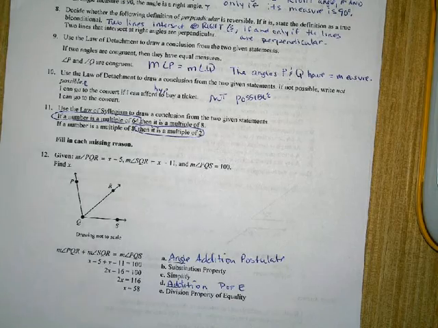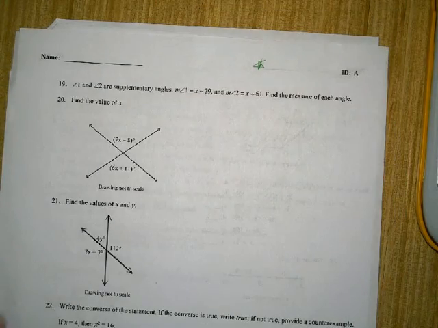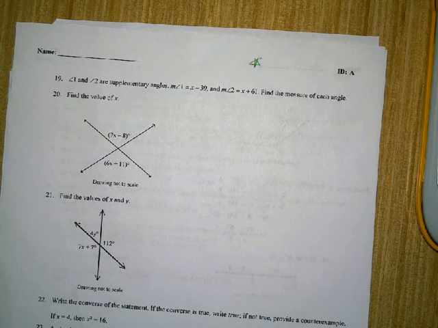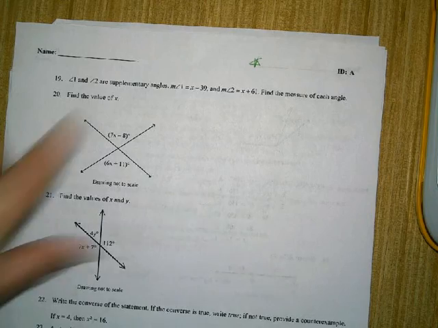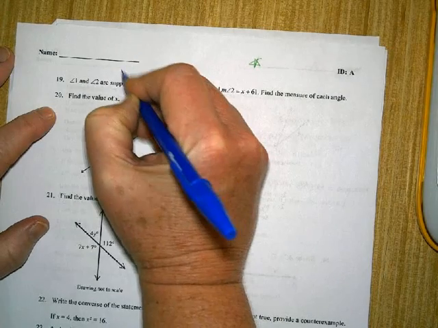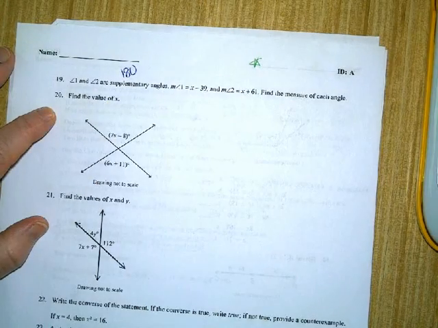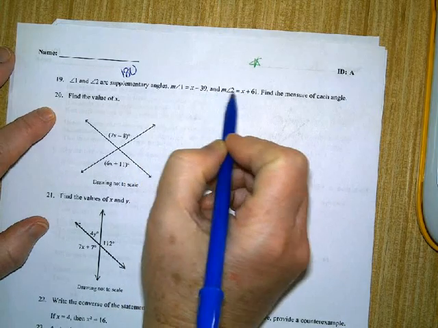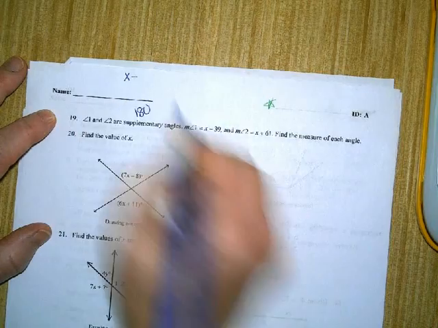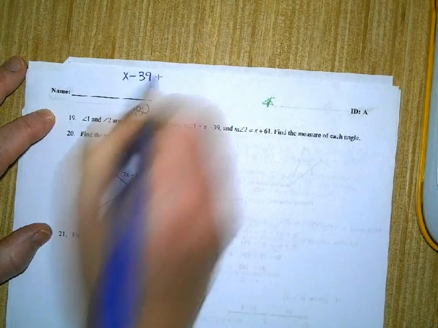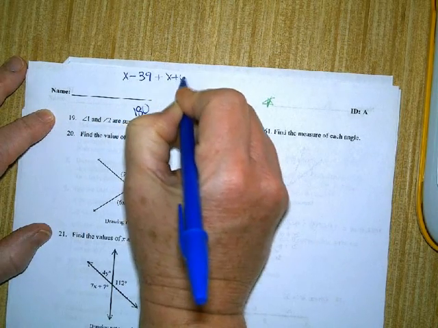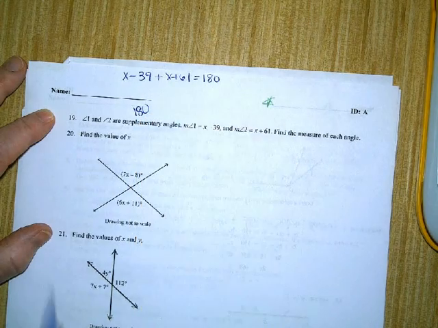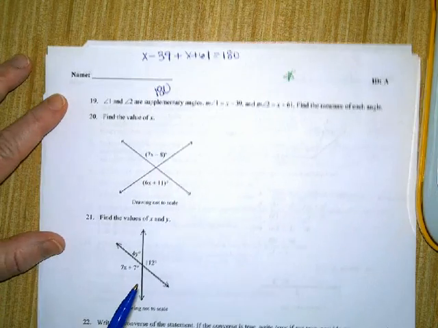Okay, the next page we need to look at has 19 through 23 on it. It says angle 1 and angle 2 are supplementary. What do you know about supplementary angles? They add up to 180. Angle 1 is x minus 39. Angle 2 is x plus 61. So there's your information. x minus 39 plus x plus 61 should equal 180. So you solve your equation.